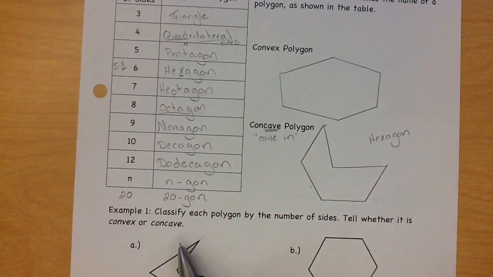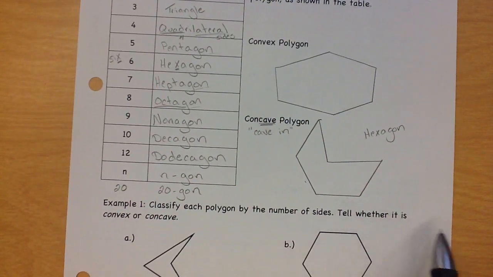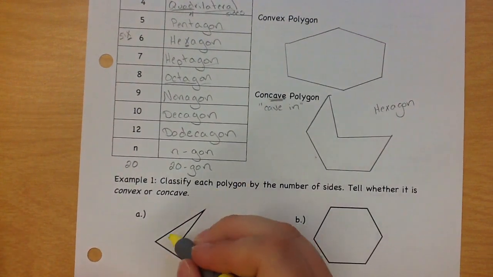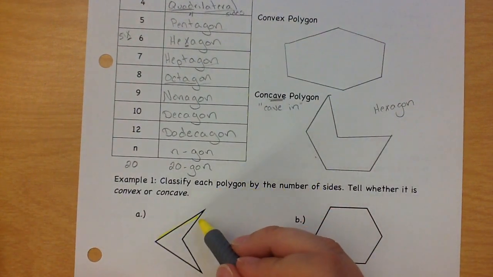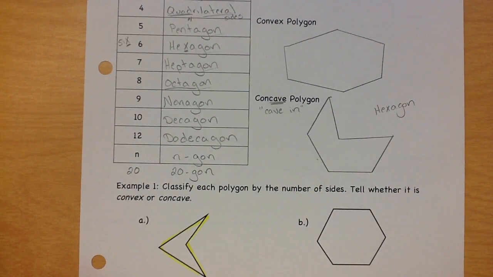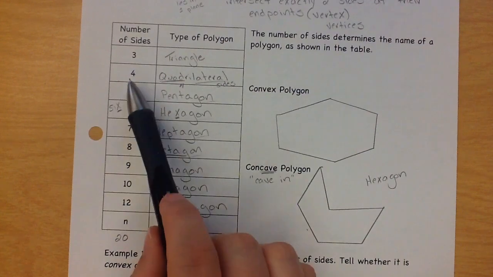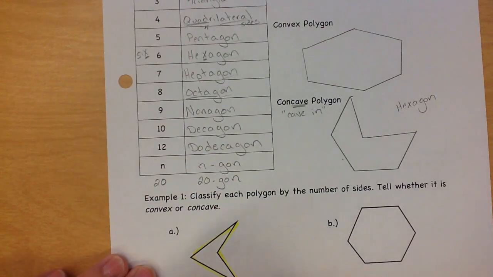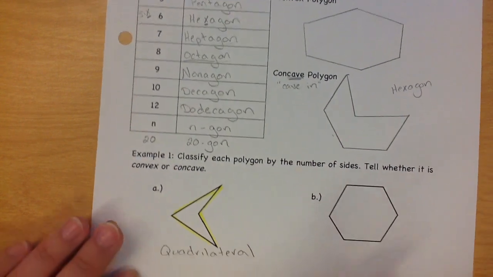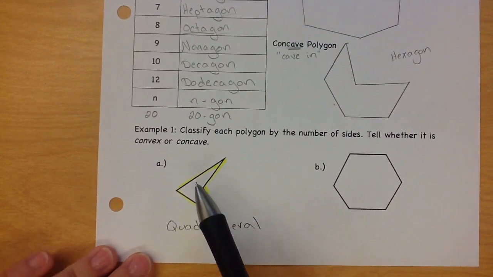Okay. So let's classify each polygon by the number of sides, and tell whether it is convex or concave. So first let's count the sides. A lot of times it helps to mark. So here there's 1, as you're counting, 2, 3, 4. So that's got 4 sides. Since it's got 4 sides, I would call it a quadrilateral. Do you see how we can't call all 4-sided figures a square or a rectangle? Because they aren't all a square or rectangle.